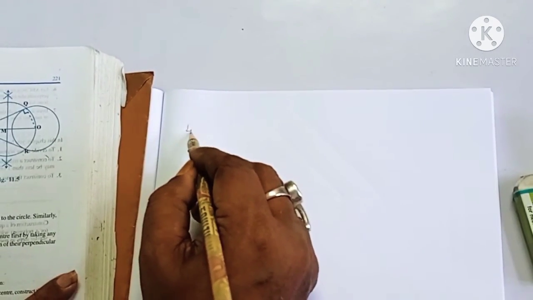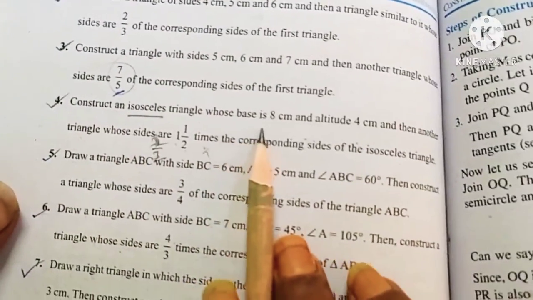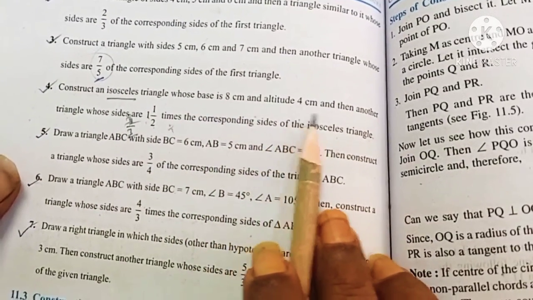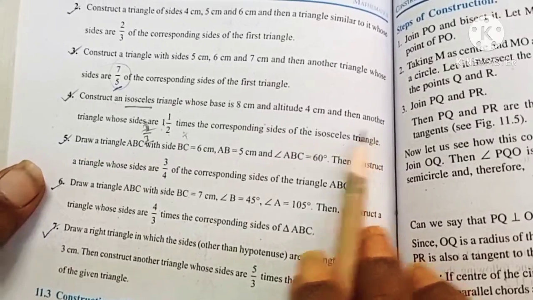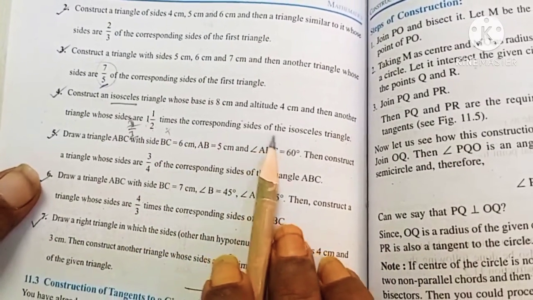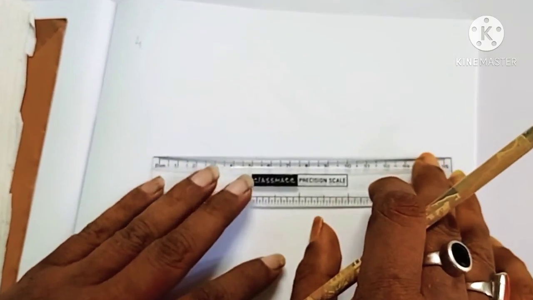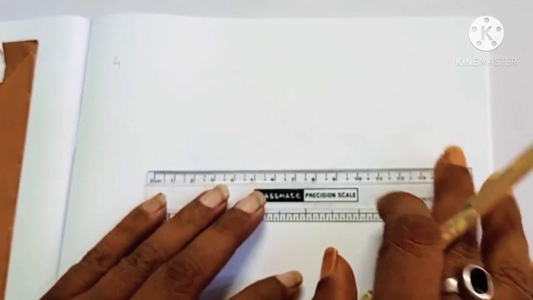Now question number 4. Construct an isosceles triangle whose base is 8 cm and altitude 4 cm, and then another triangle whose sides are 1 by 3 times the corresponding sides of the isosceles triangle. So first of all I have to draw a triangle. The base is 8 centimeter.